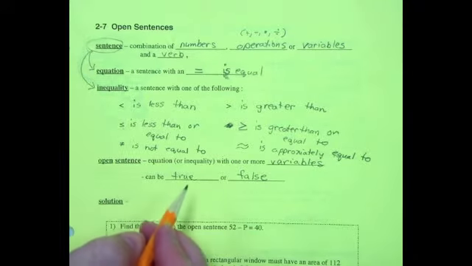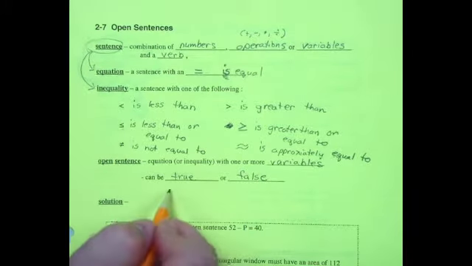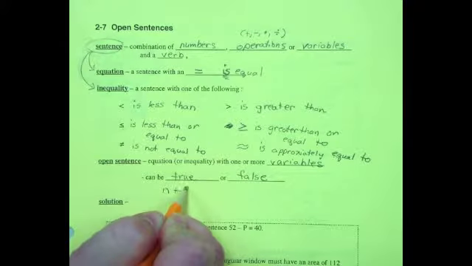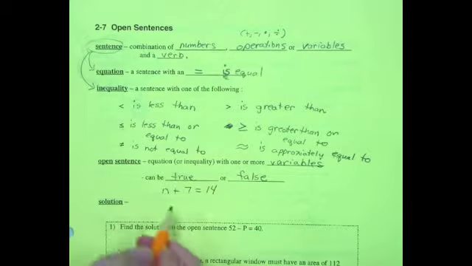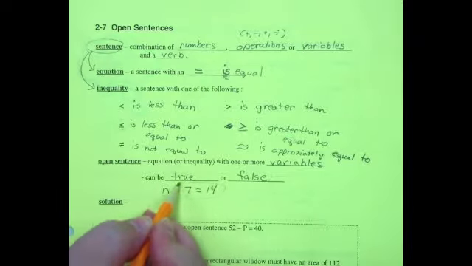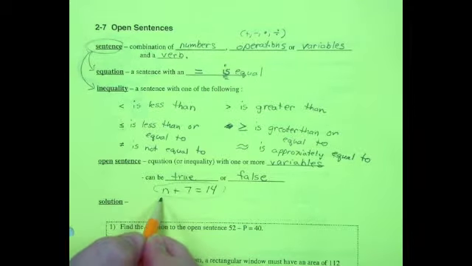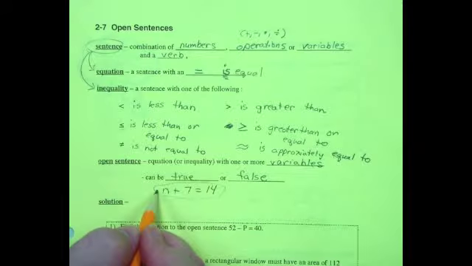Let's make up an example of an open sentence. What if I said n plus 7 equals 14? Is this a true statement? Is this a false statement? We don't know, because we don't know what n stands for.